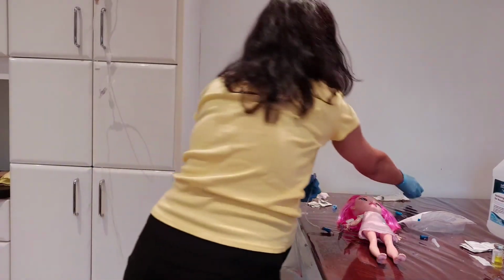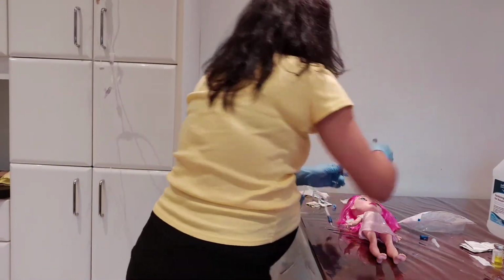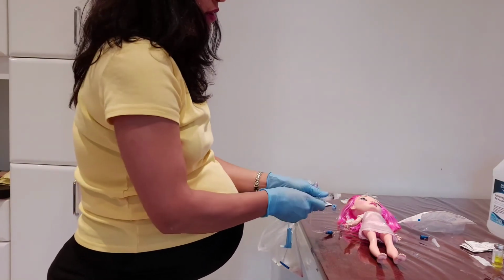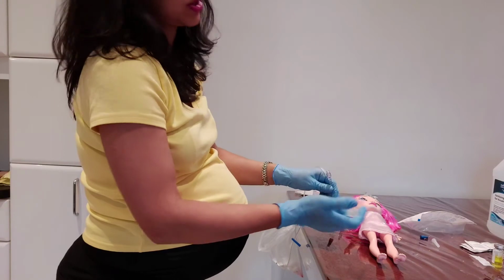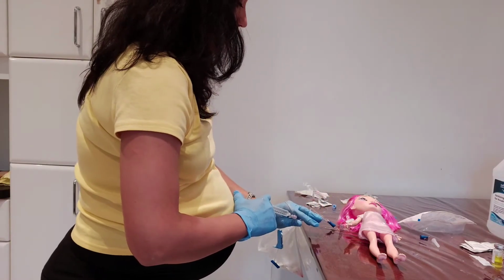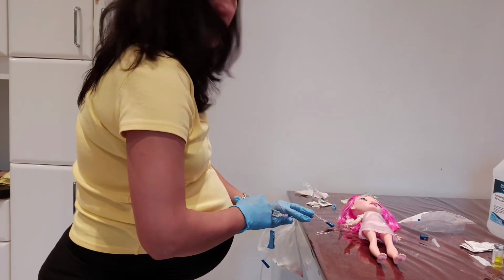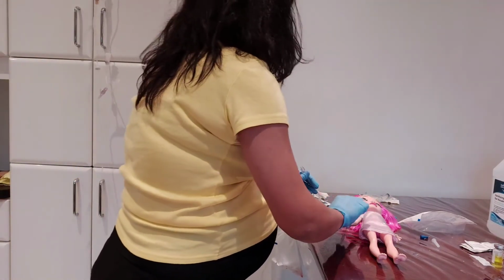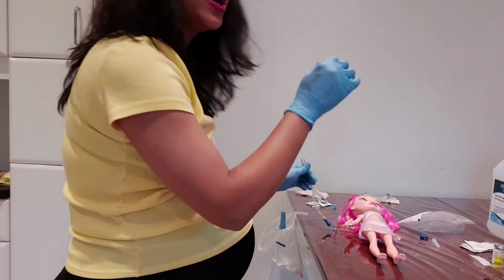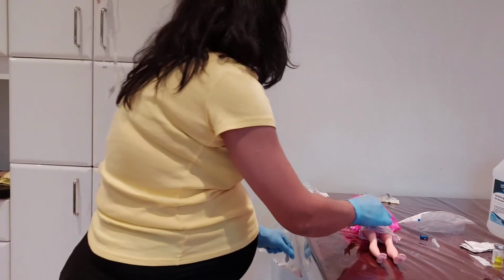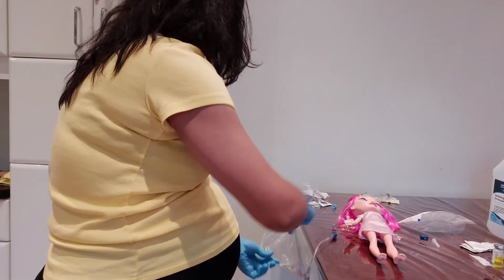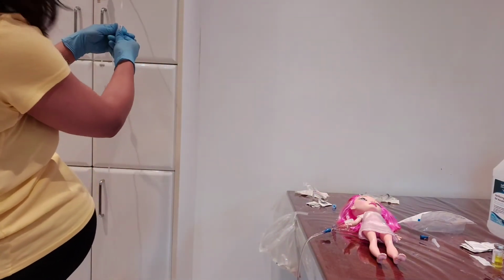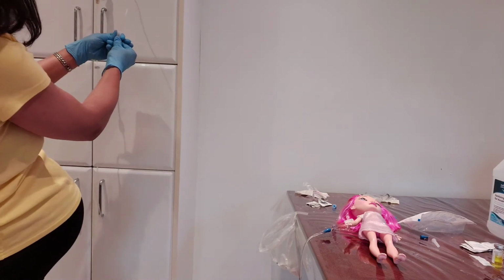Before I open it, I will flush this port with the normal saline. I will flush it and then make sure there is no blood here, no blockage, everything is okay. Then I can open the secondary line. I will open the secondary line.